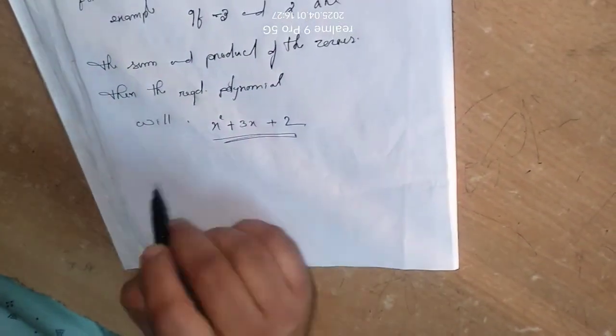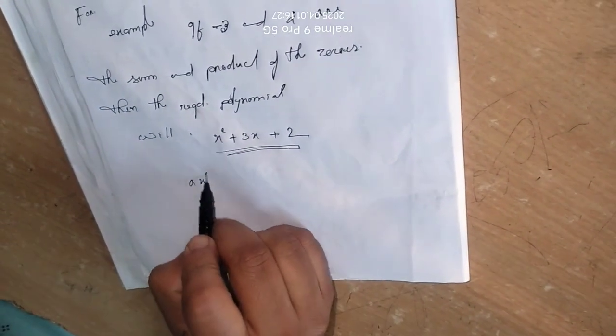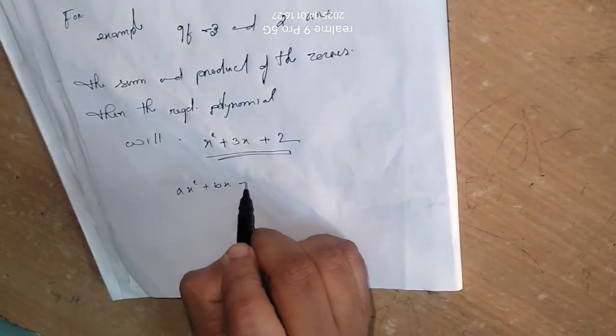And one more important concept is there. Suppose ax square plus bx plus c.